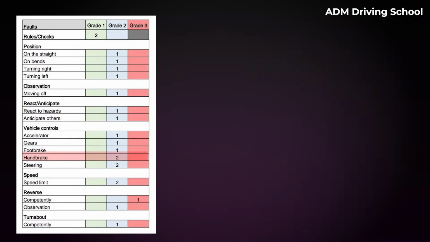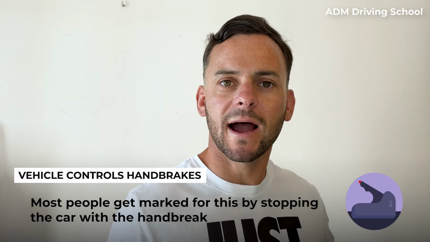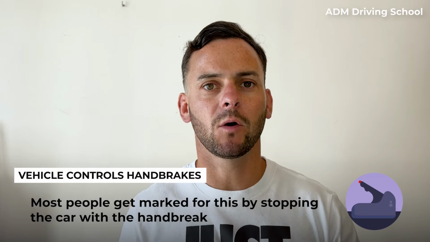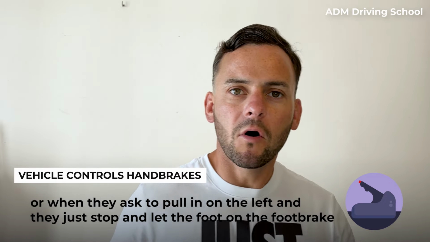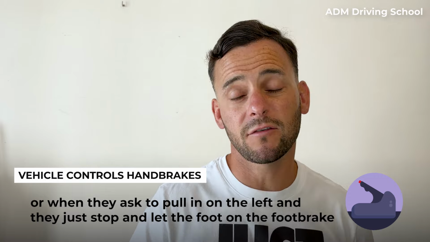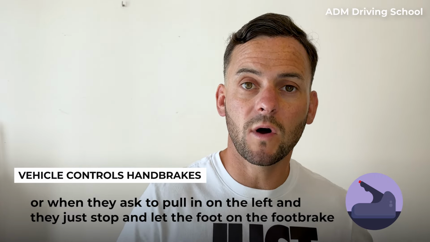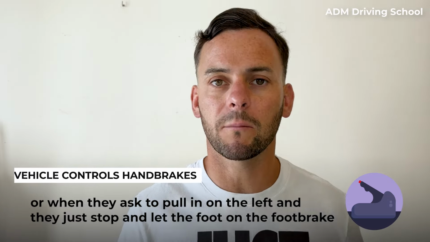Next we see they got 2 grade 2s for handbrake. So there's a few reasons why they can be marked here. It could have been that they were stopping the car with the handbrake before they fully stopped it with the foot brake. Or when they were asked to pull in on the left, they just stopped and left their foot on the foot brake when the tester would have wanted to see handbrake up into neutral or park.